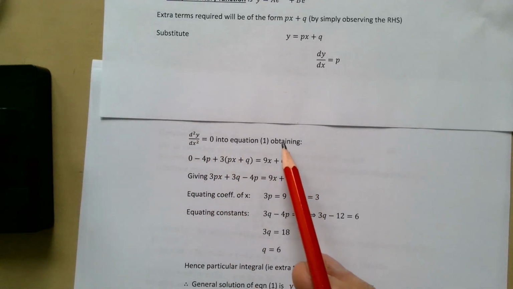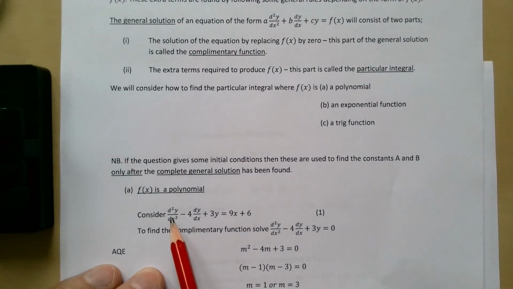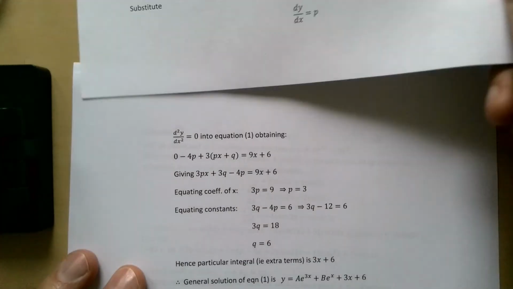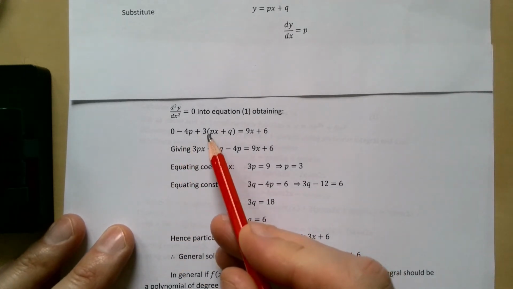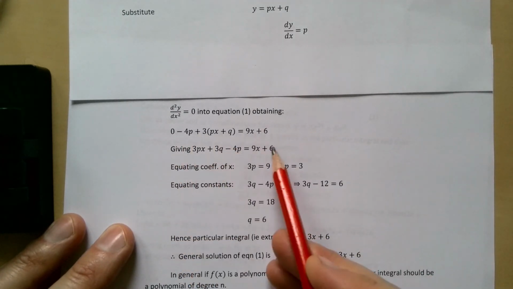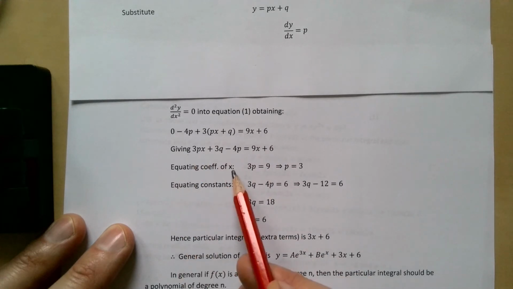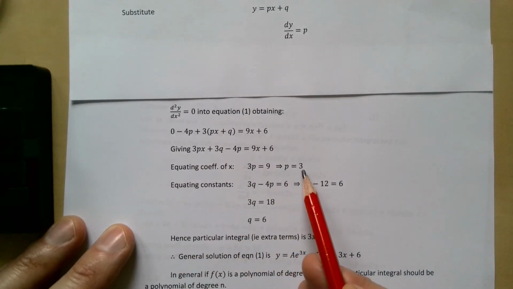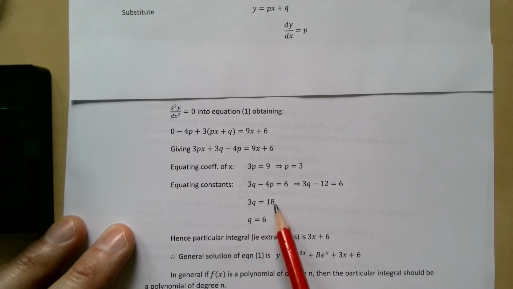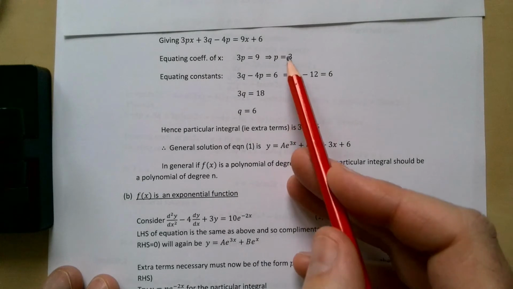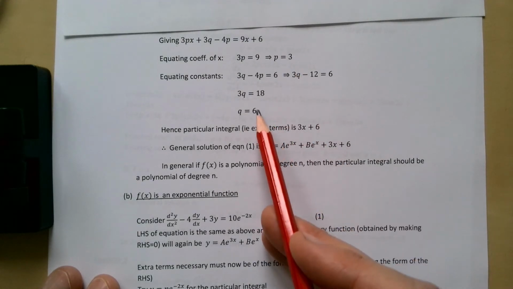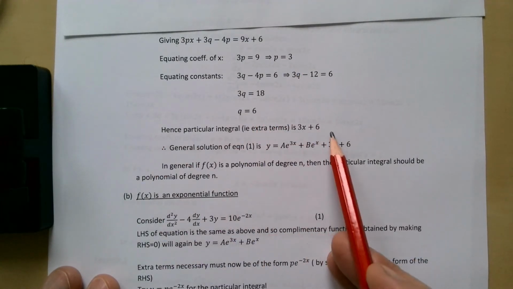If I substitute that into the original equation, remember d2y by dx squared was 0, and then this was p, and then this was px plus q, so that's what I'm substituting in here: 0 minus 4p plus 3 lots of px plus q, and we can suss out from there. If you equate the coefficients of x, you find that p is 3, and if you equate the constants, you find that q is 18. So the particular integral that we're looking for is 3x plus 6, which is the extra terms at the end.